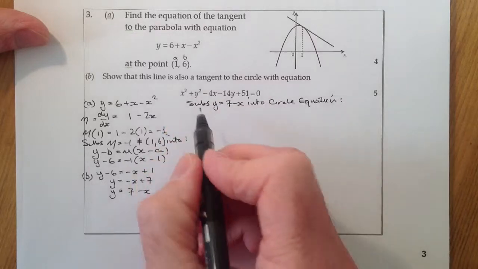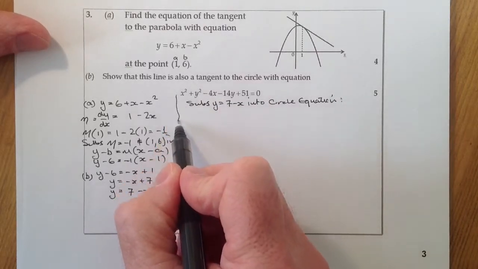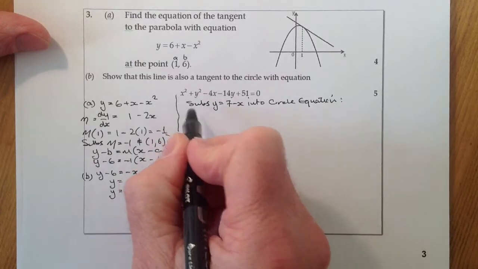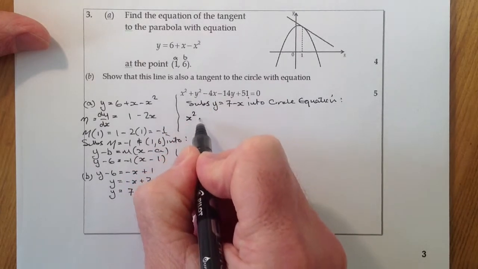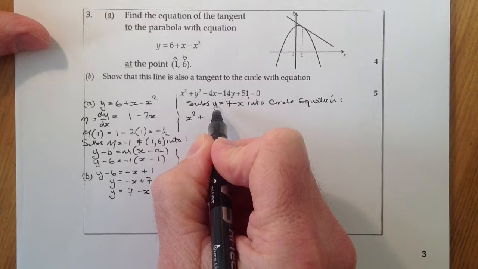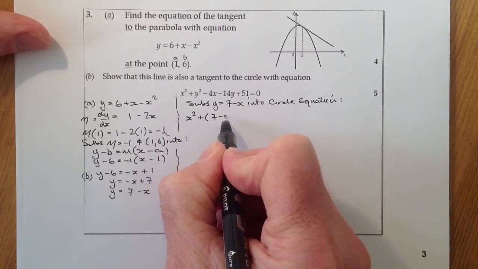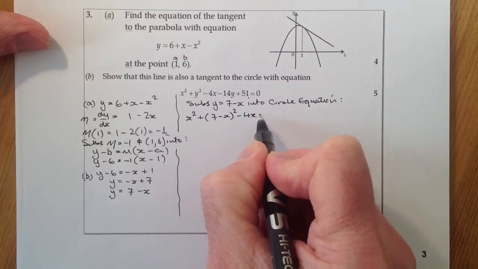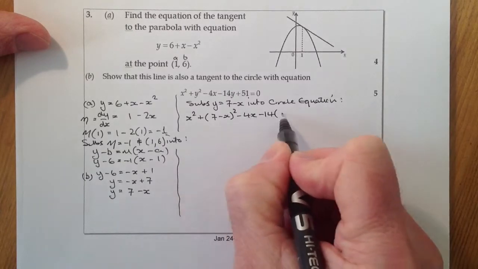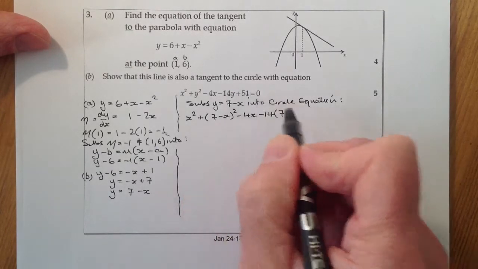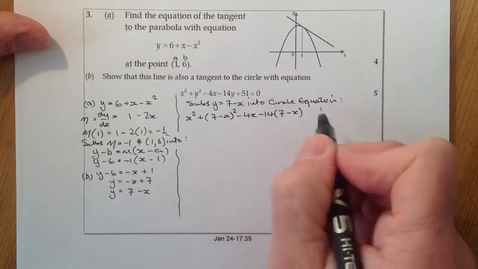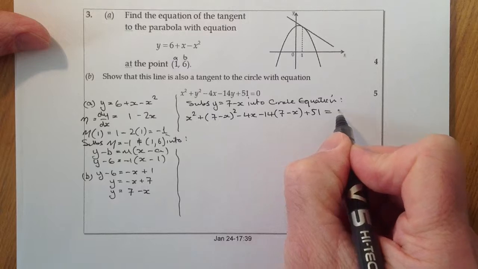From up above, I've got x squared plus y squared, so instead of y, I'm going to substitute in 7 minus x and square that. I've got minus 4x, I've got minus 14 times the y that I'm substituting in, so that would be 7 minus x, and I've got plus 51, and that all equals 0.